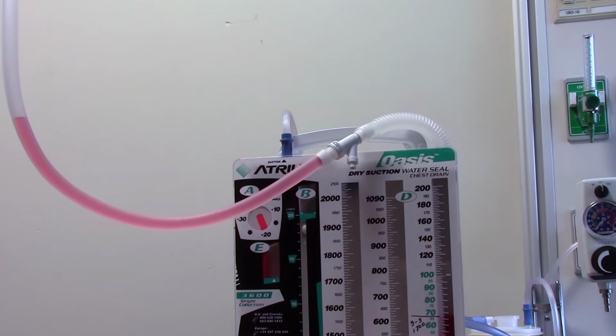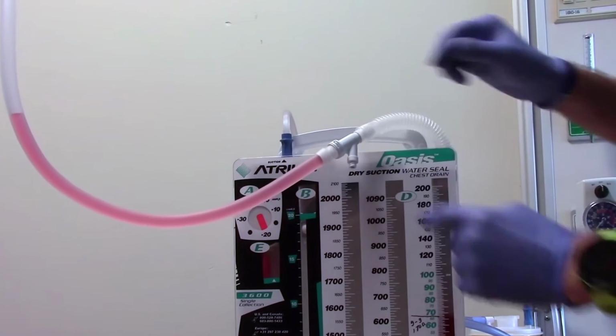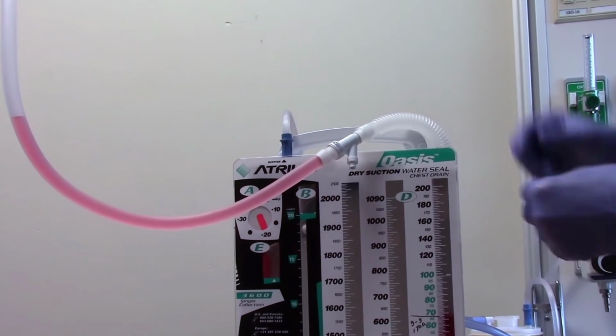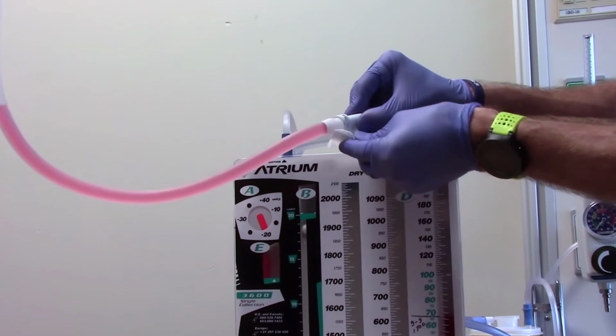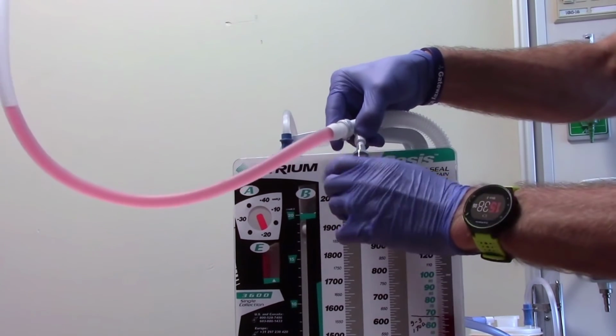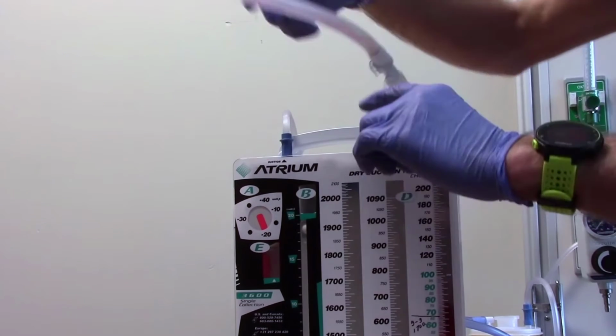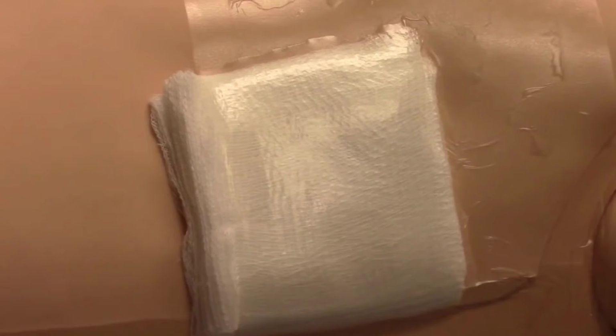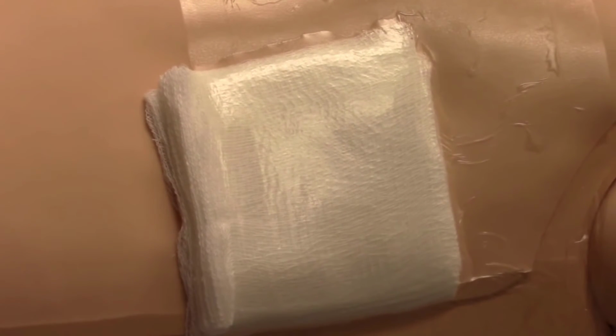If you need to collect a sample of fluid, there's a convenient sampling port here. Per policy, clean for 15 seconds. Apply a sterile syringe and get your sample.